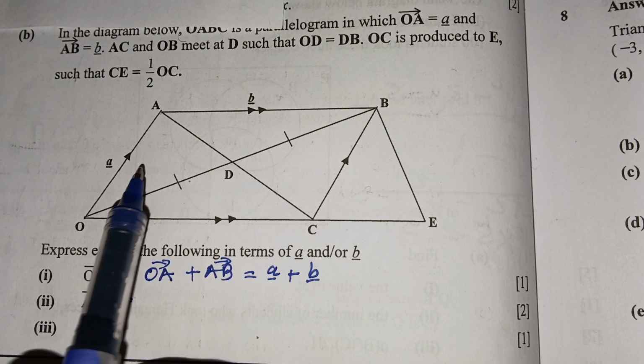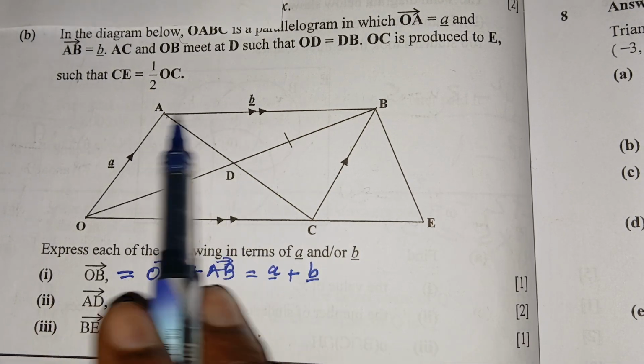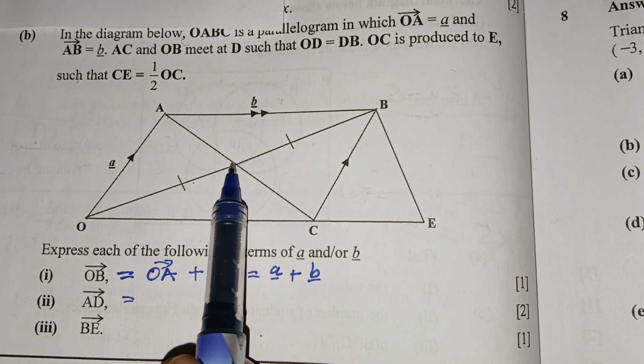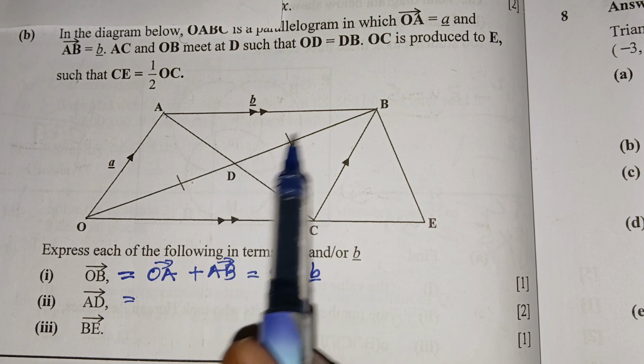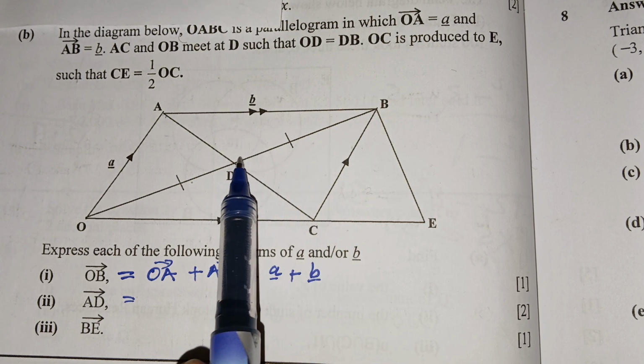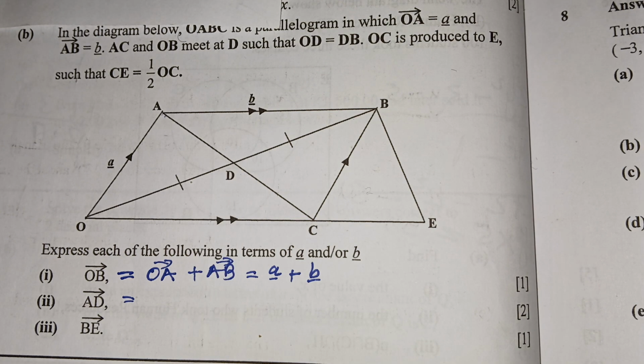If you went through B to D, you still get the same answer, but you may need to put a negative, and if you forget that, that may spoil your work.